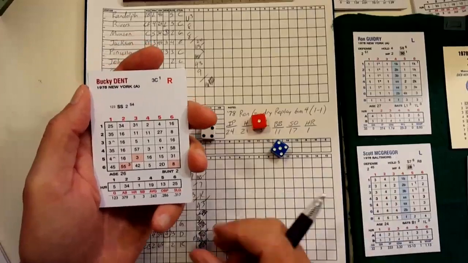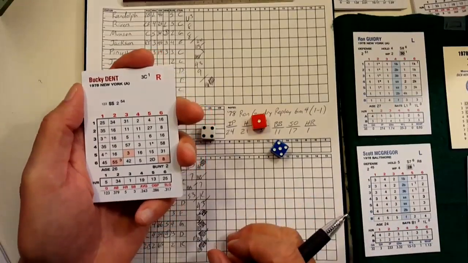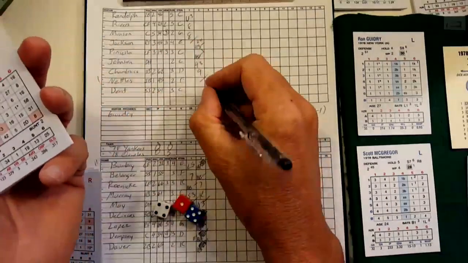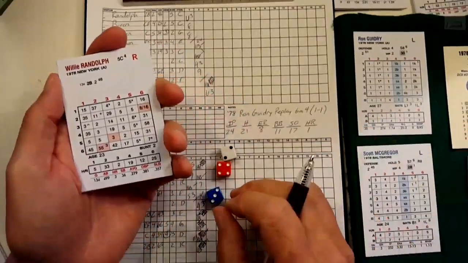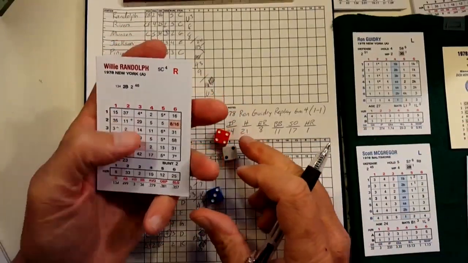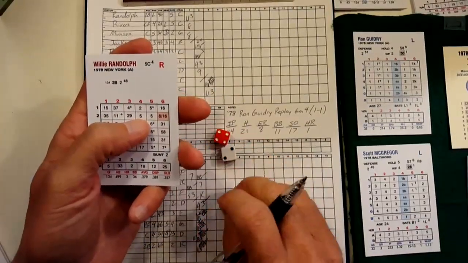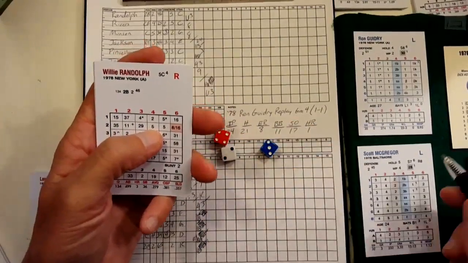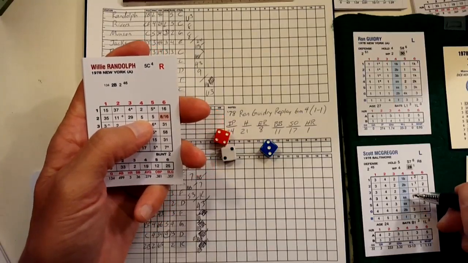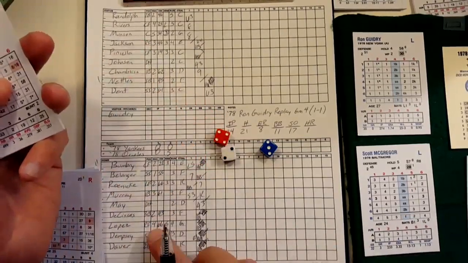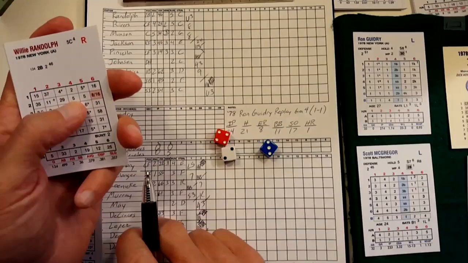Bucky Dent. 1-4, 35. 39, column 1. It's a ground ball to first. Willie Randolph with a 4-2 is a 5. That was a 3. And a 4-3. It's third base and a 5. So a 7.